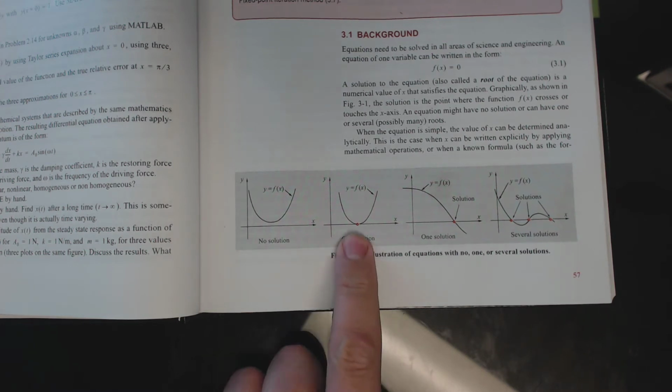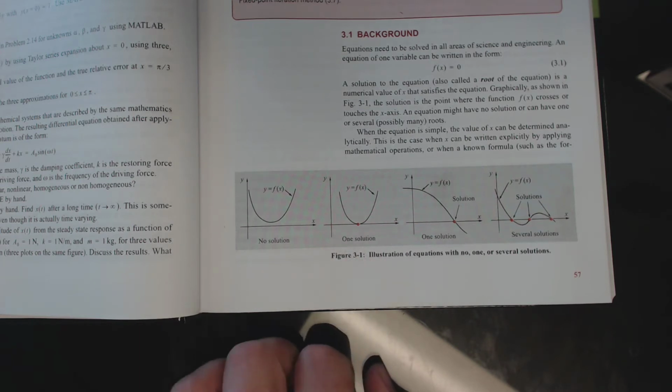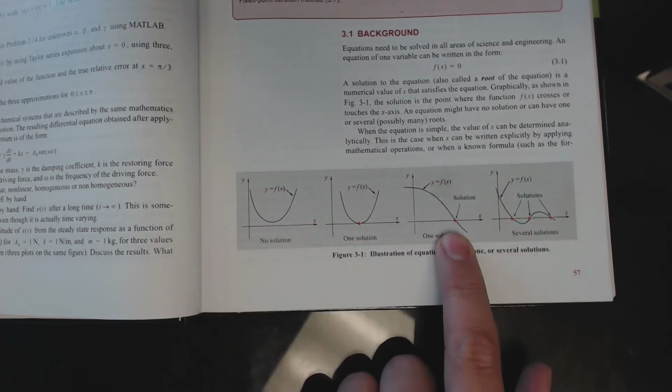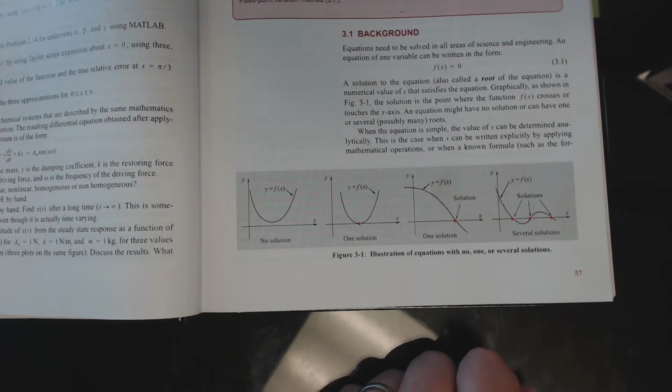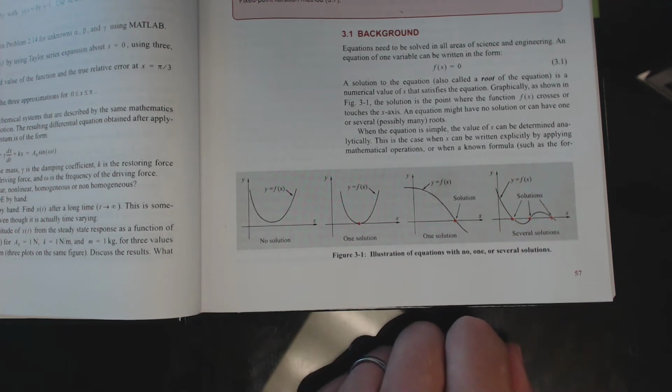The function may just barely touch in one point for a singular solution, and that one can actually be a very challenging solution to find, with some methods failing somewhat spectacularly. The most common would probably be these two scenarios on the right, where you either have one solution to a nonlinear equation or several solutions where you have multiple crossings of zero in the equation form as given.